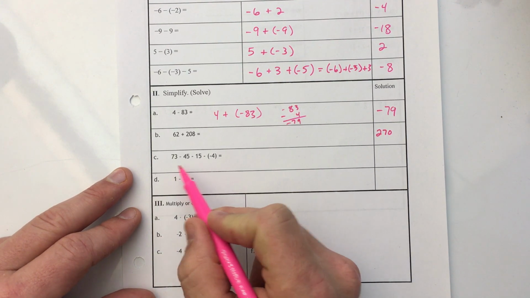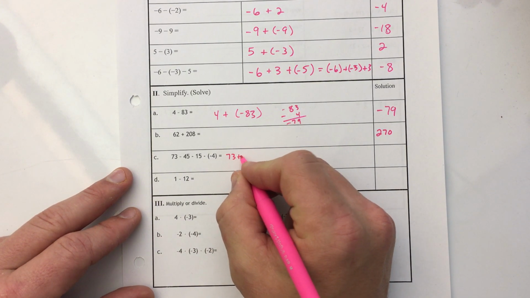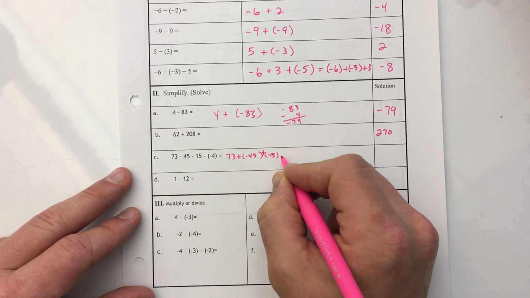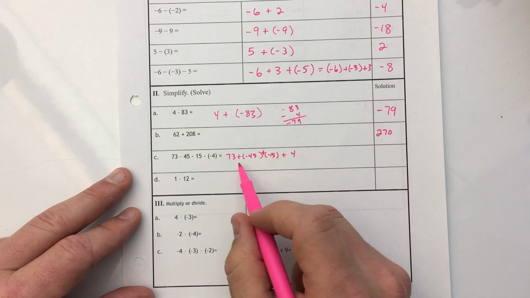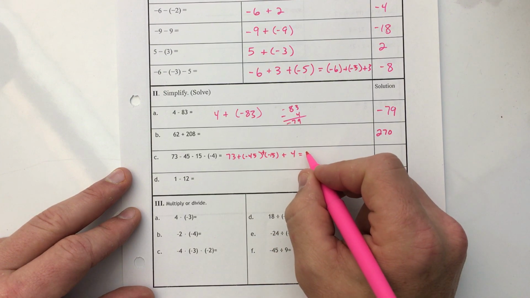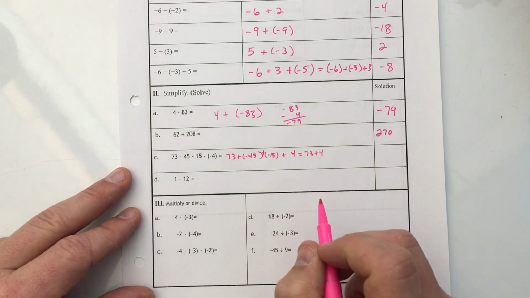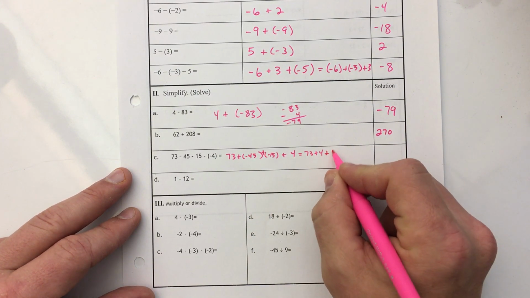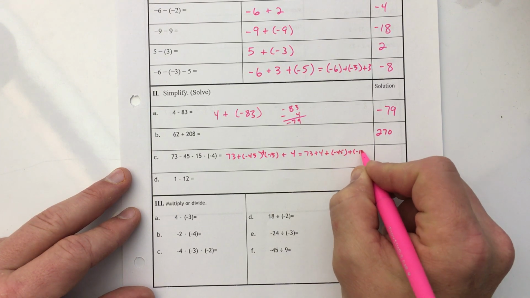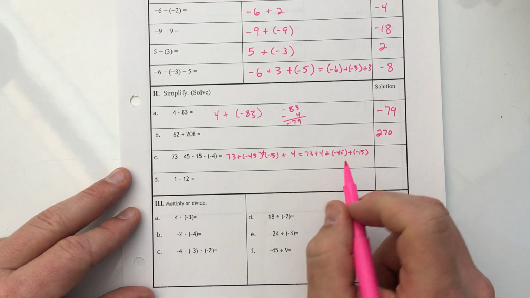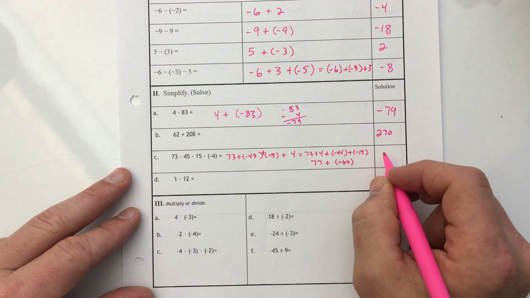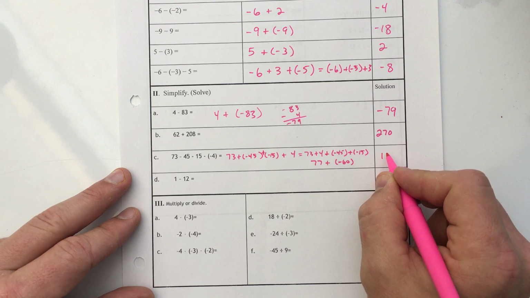Now, this problem, honestly, I would rewrite it. When I solve this problem, it makes it so much easier. Sorry, that's plus -15 plus 4. So now I see that as 73 plus 4, because I can change the order now using the commutative property, plus -45 plus -15. Well, that's 60 negatives and 77 positives plus 60 negatives, which is positive 17.